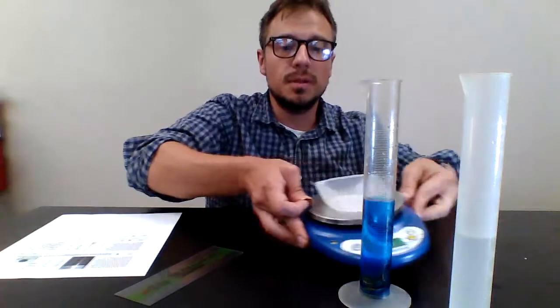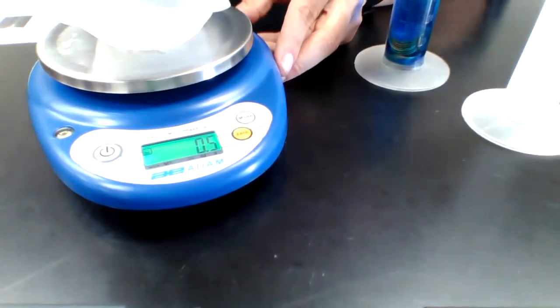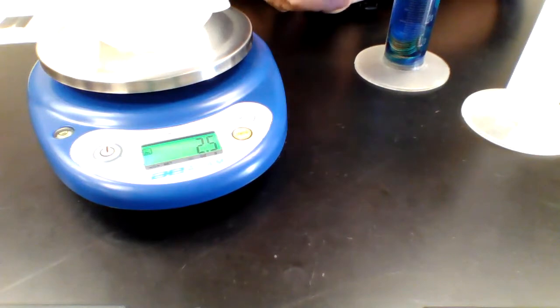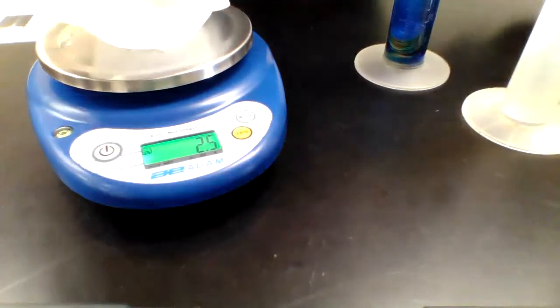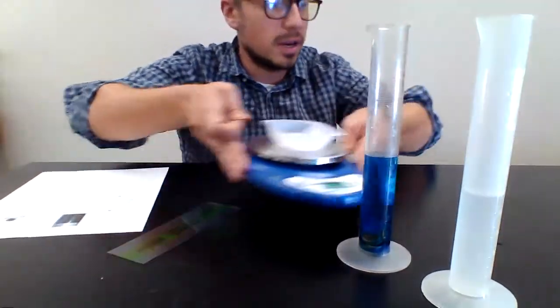All right, so the first thing I'm going to do is this scale. Well, it appears to still be, something happened there. I'm just going to zero it out again, right? So I can go ahead, place the penny on there. It's 2.5 grams, right? So that is the mass of a single penny. The mass is going to be 2.5 grams. Good. All right. There we go.